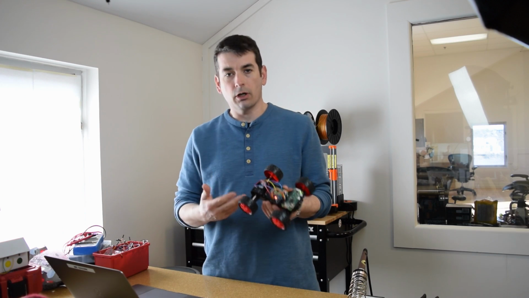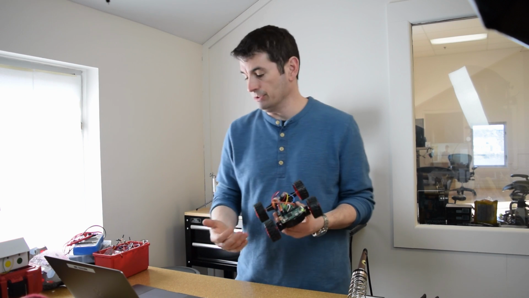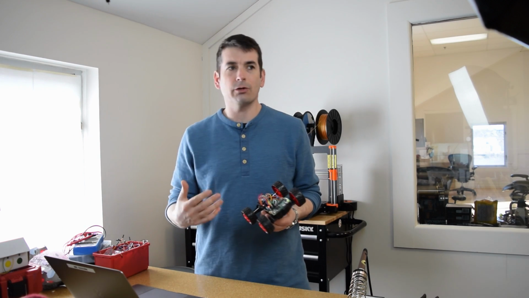Okay, so we know that the car works, and we know that our test code functions, and that's a good place to start. But the test code right now isn't very interesting. It's not doing much. And we want to do something a little bit more challenging with it.